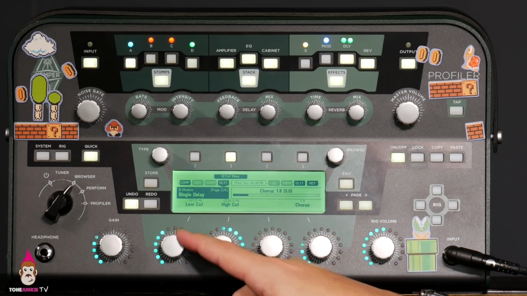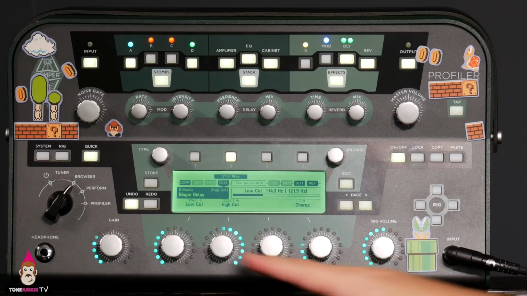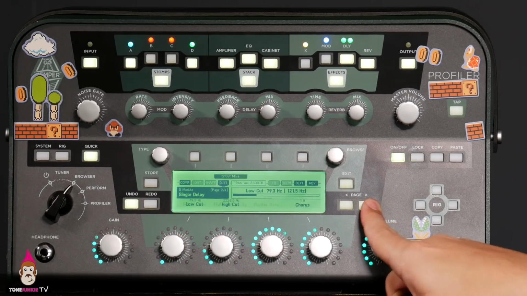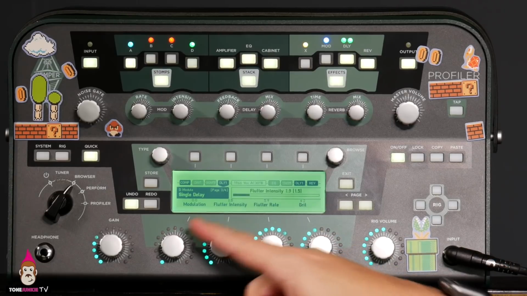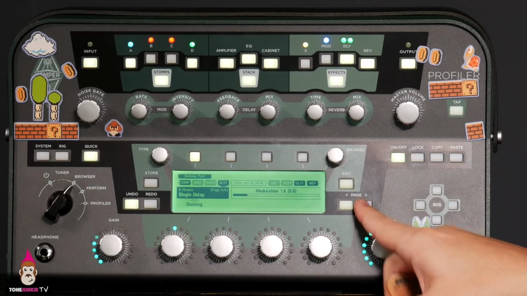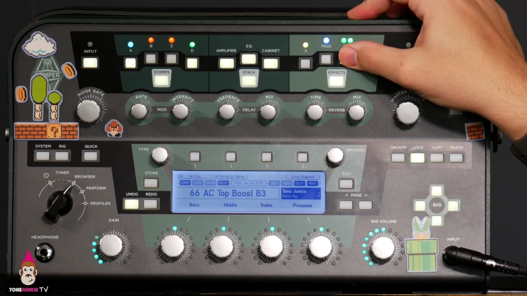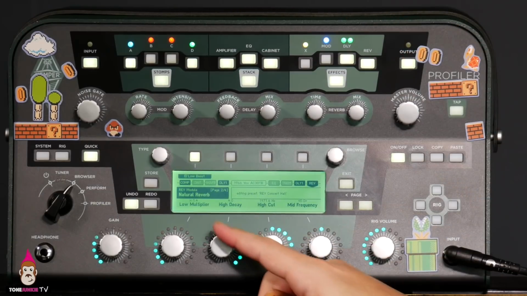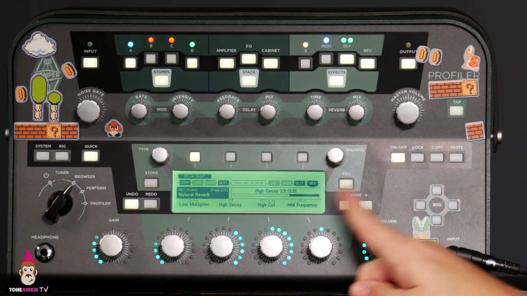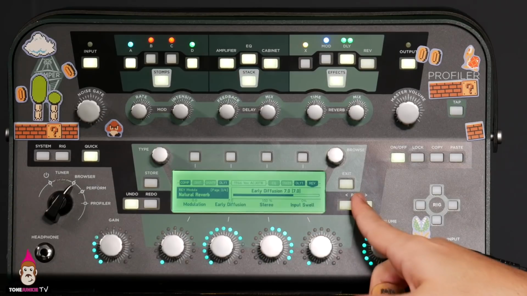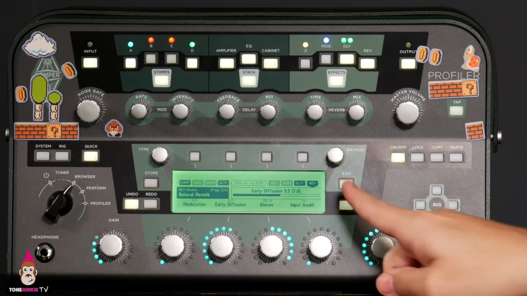I'm going to add in a little chorus. I'm going to add in, whoops, I cut the low end there. Little flutter rate is okay, modulation. You're not going to hear a lot of this stuff, but it's all together going to start to make a difference. So back toward reverb, excuse me, and let's try this.